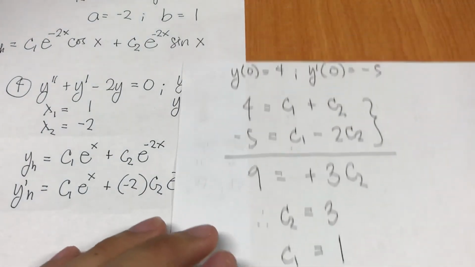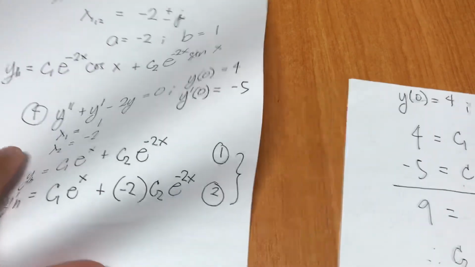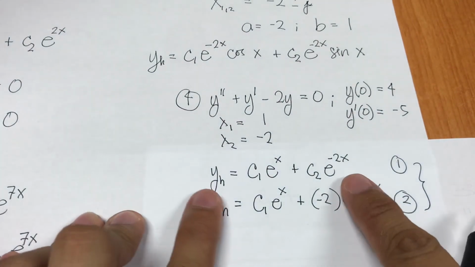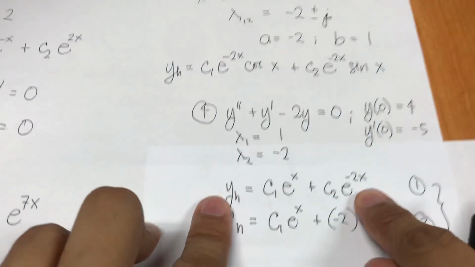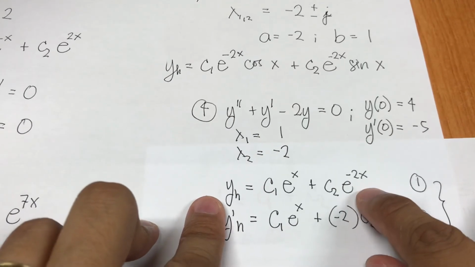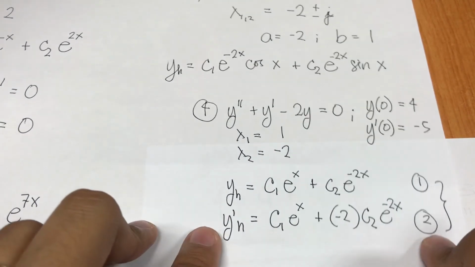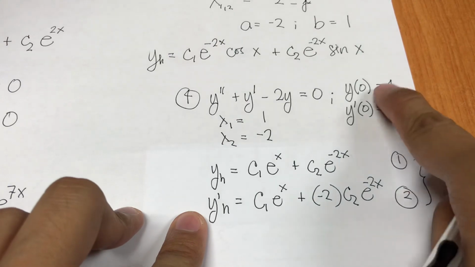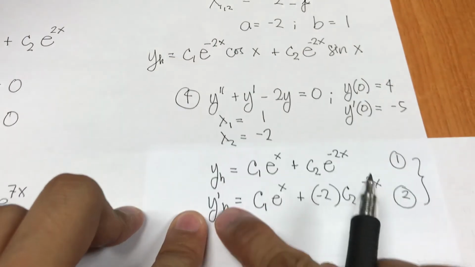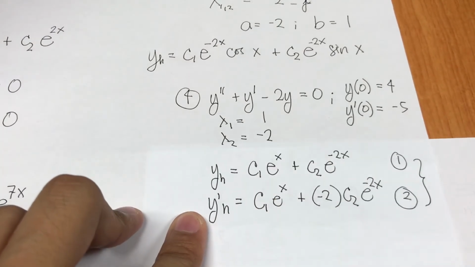So whenever there is an initial value condition, we take the homogeneous solution, derive it, then substitute the initial value conditions and replace all x's with zeros.